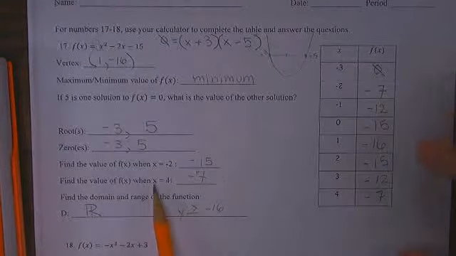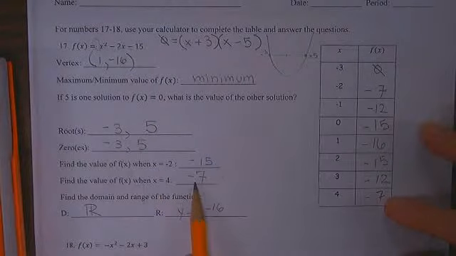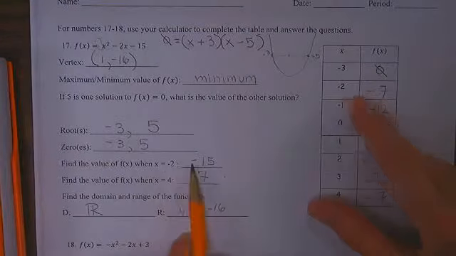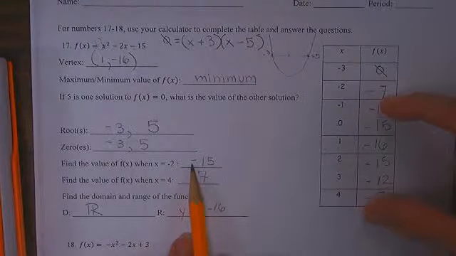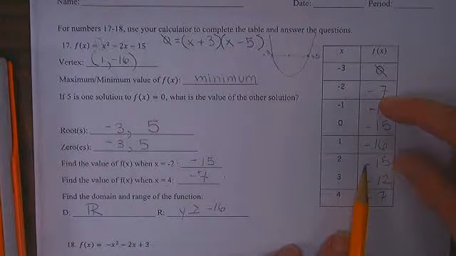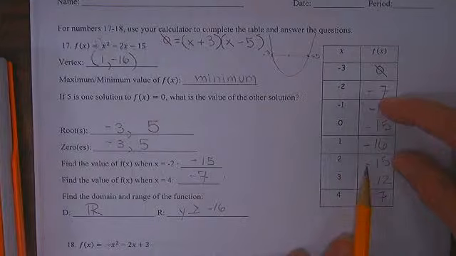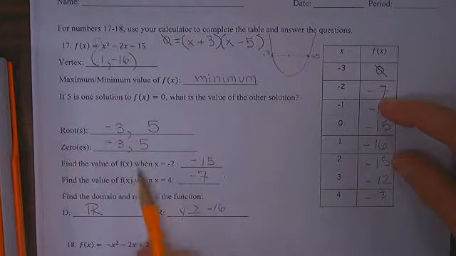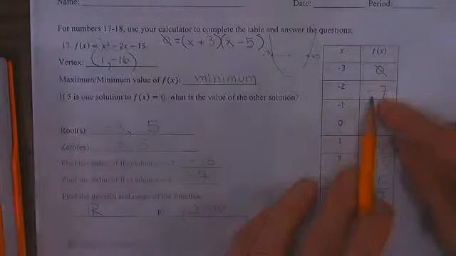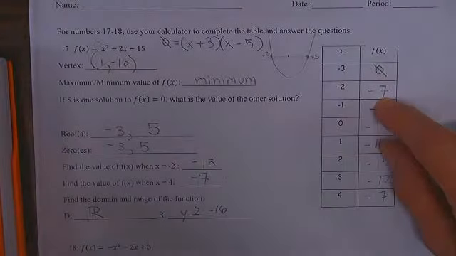Let's see, when x equals 4, -7, -2, -2, see, I made a mistake here. When x is -2, it's -15. When x is 2, it's -15. But when x is -2, it's really -7.